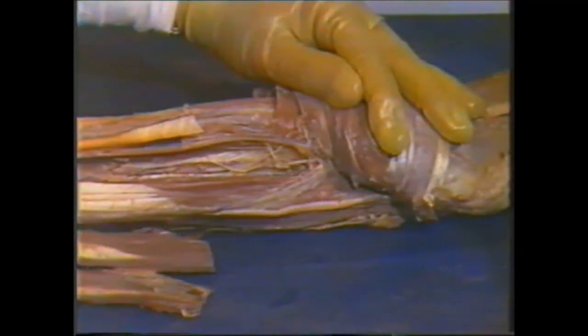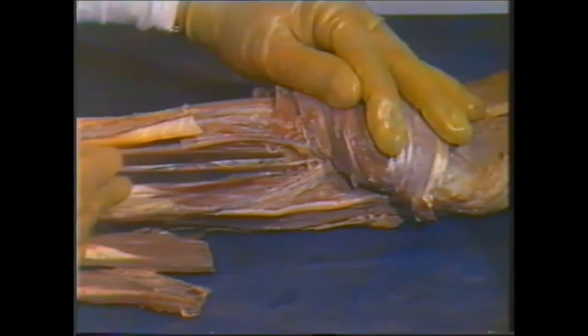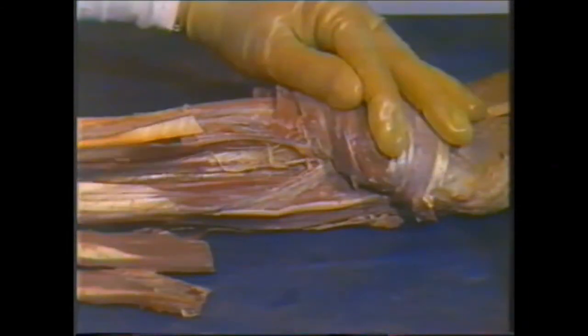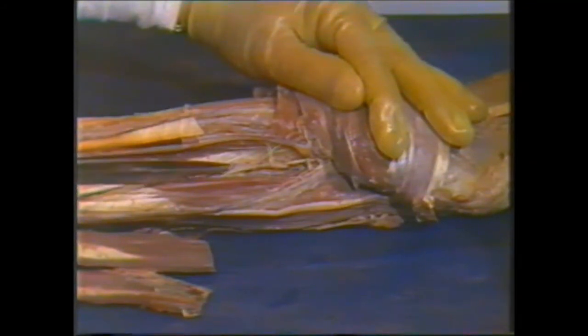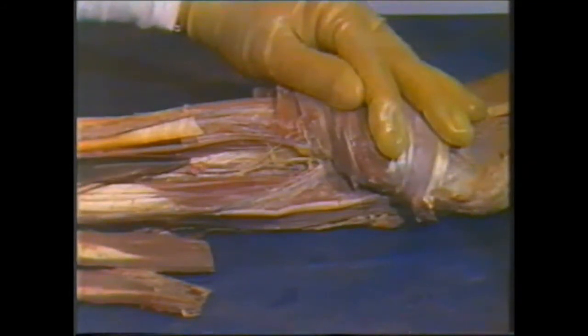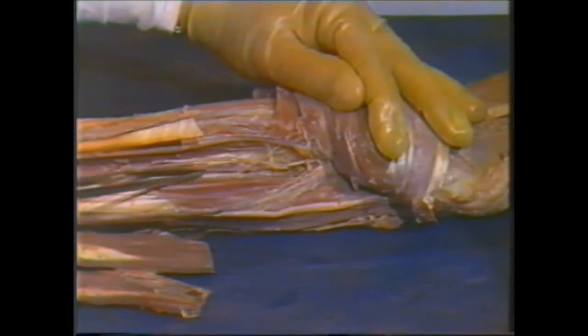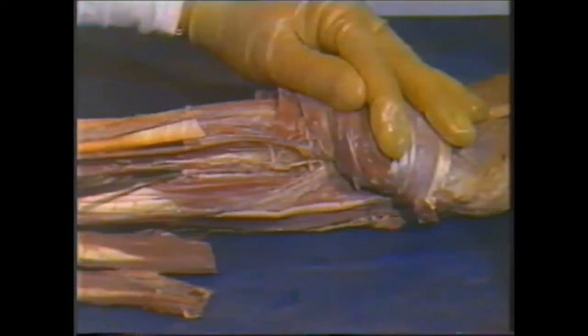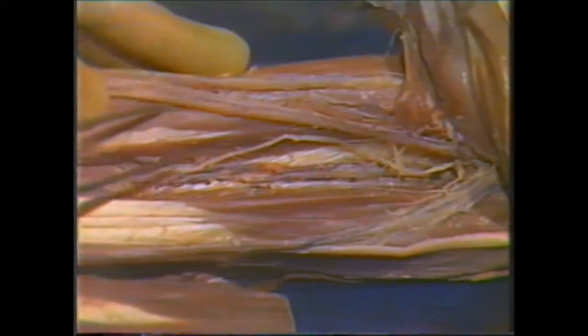This is the anterior interosseous nerve. It runs in front of the interosseous membrane, accompanied by the anterior interosseous artery between the flexor pollicis longus laterally and the flexor digitorum profundus medially.